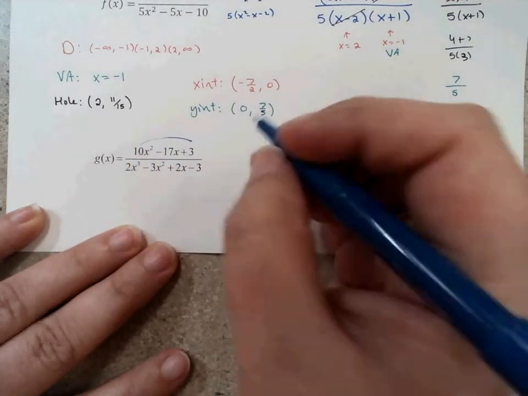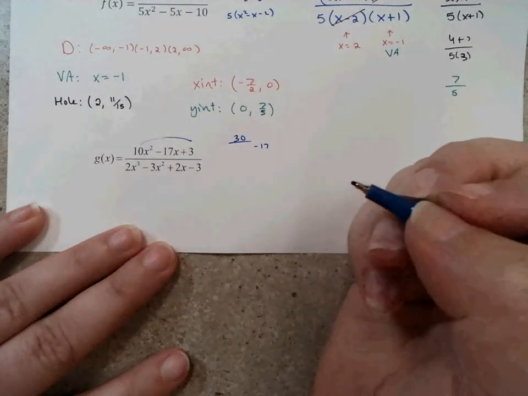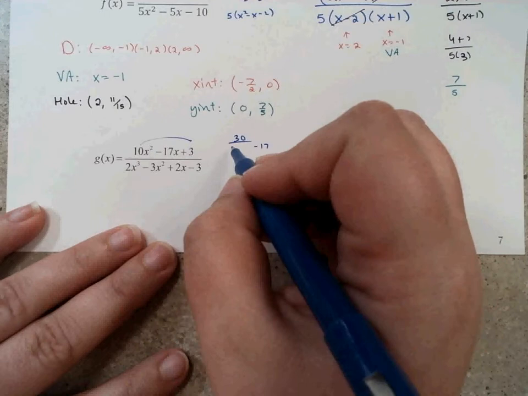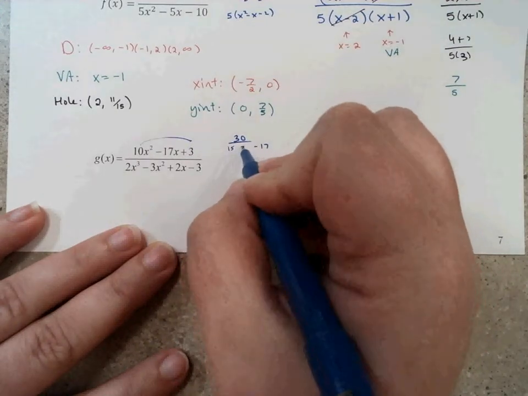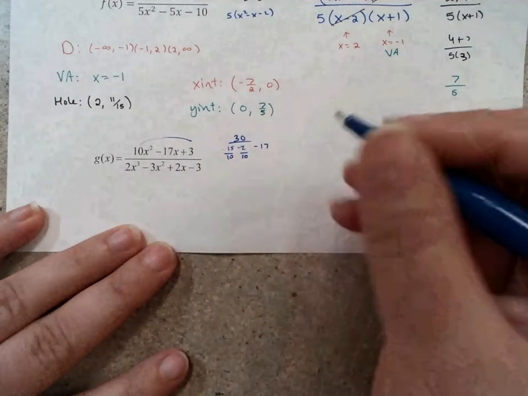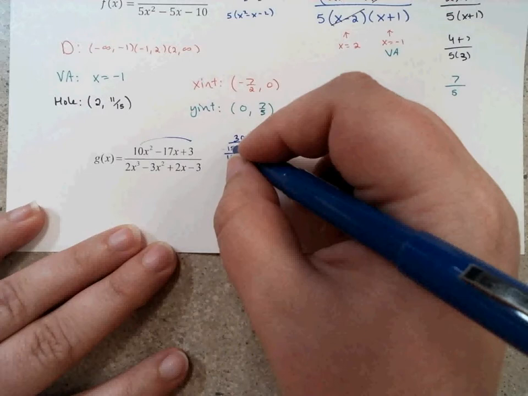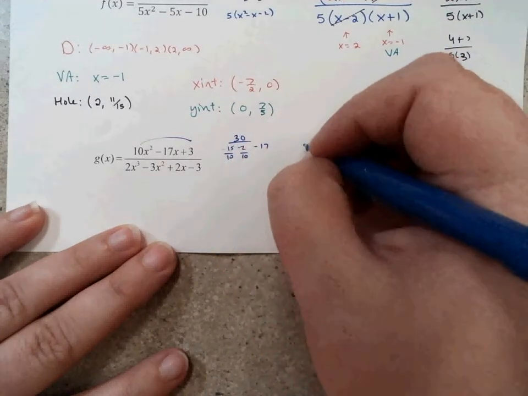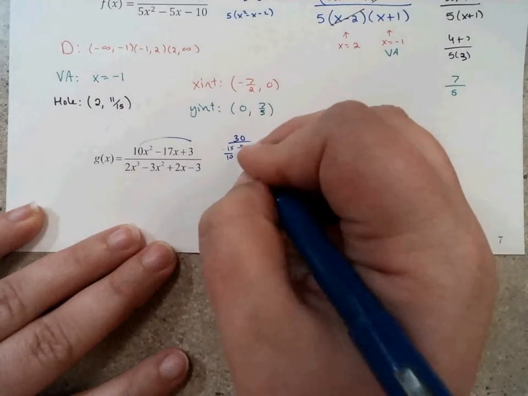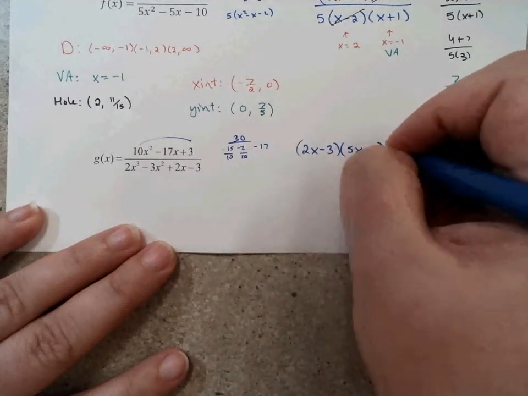The factors of 30 that add up to negative 17. So we're talking some larger numbers, 15 and 2, both negative, but we have to divide by 10. Okay, so 15 tenths is the same thing as 3 halves, right? So 2x minus 3, and 2 tenths is the same thing as 1/5, so 5x minus 1.